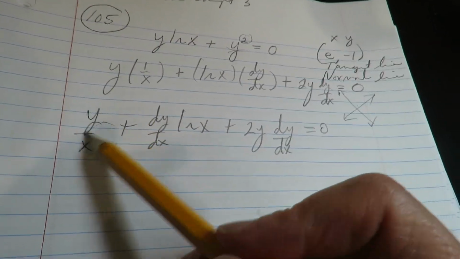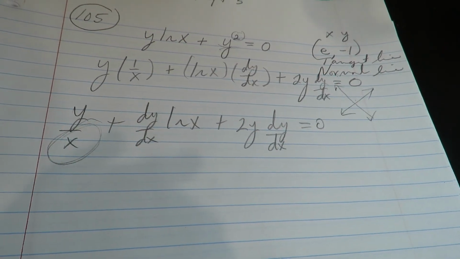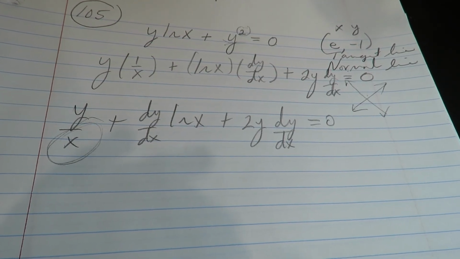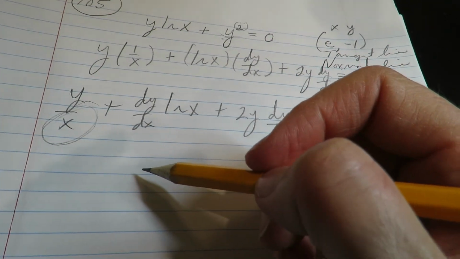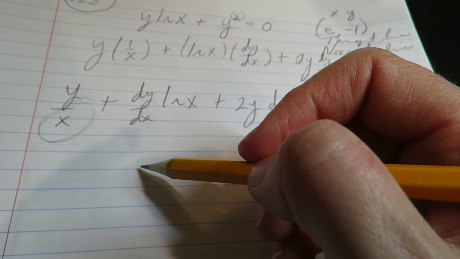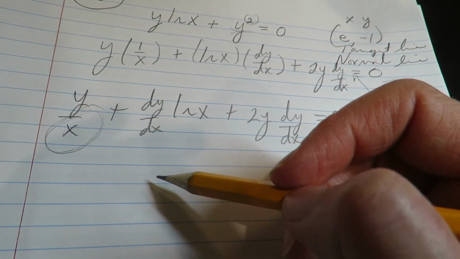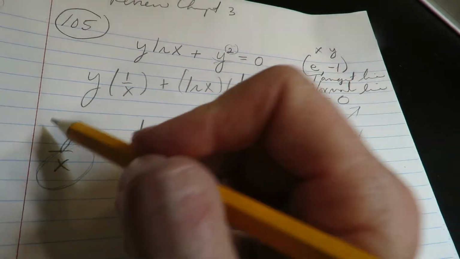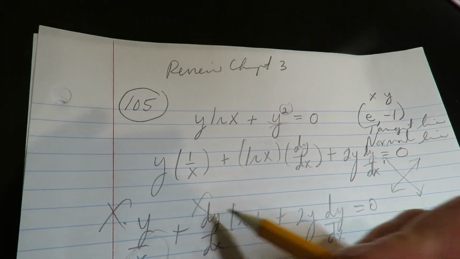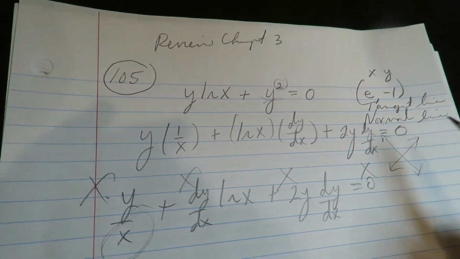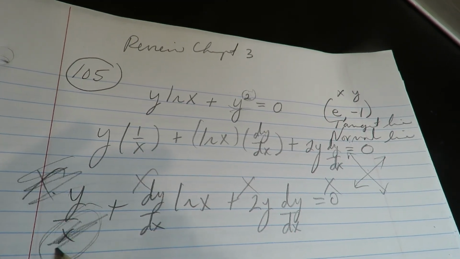Alright, gang, just a reminder, you do not want to have a fraction in here before you isolate dy dx, because it will create a complex fraction shortly, which you can't leave as a final form. So I'm going to now multiply everybody by x to get rid of this fraction.